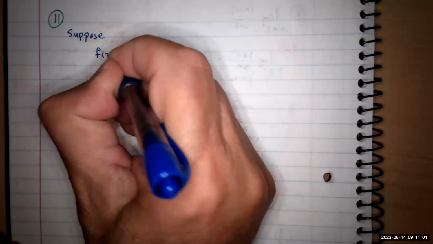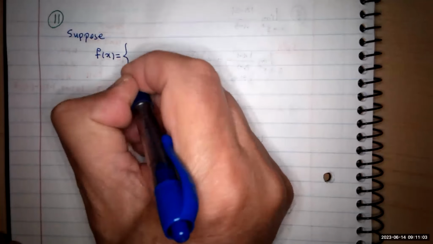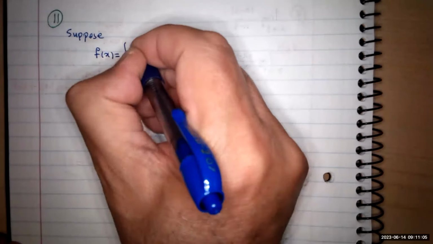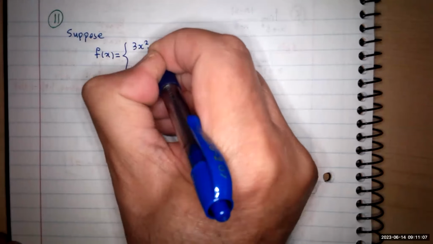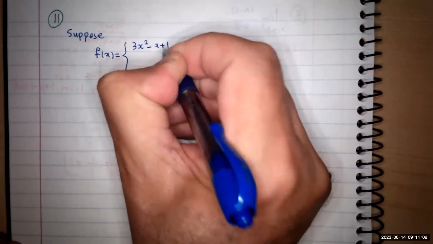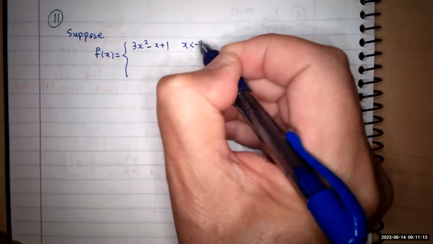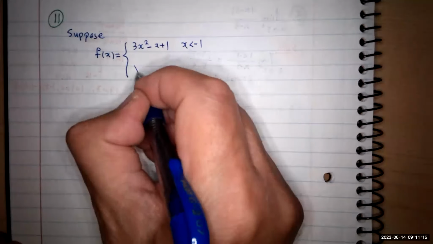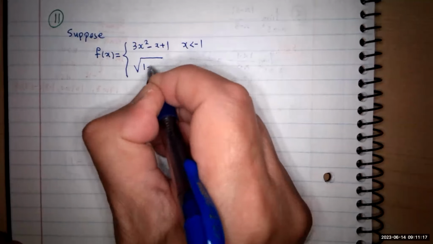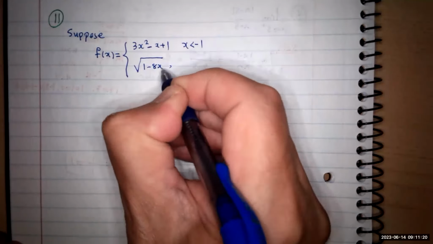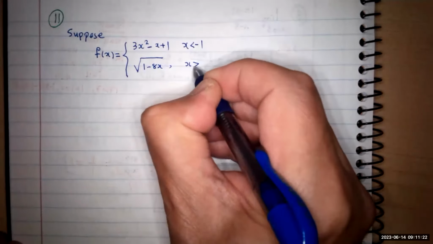Suppose we get a function. You give a piecewise defined function, f of x is equal to 3x squared minus x plus 1 when x is less than -1, where we partition the function, and the other one is 1 minus 8x when x is greater than or equal to -1.